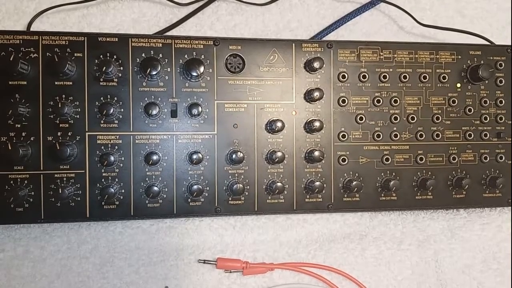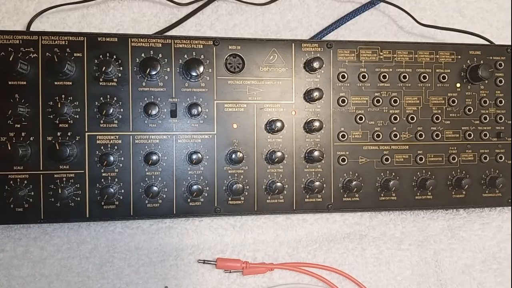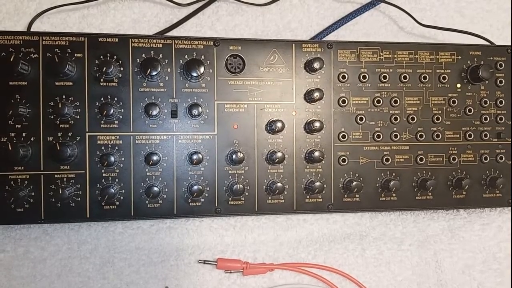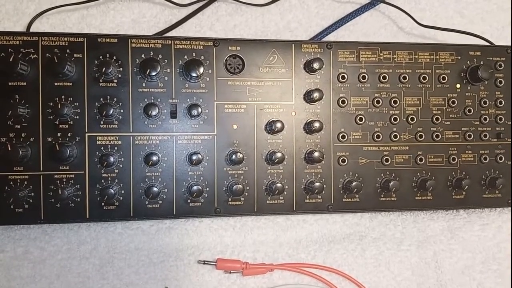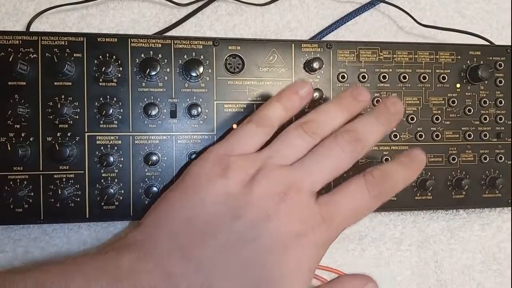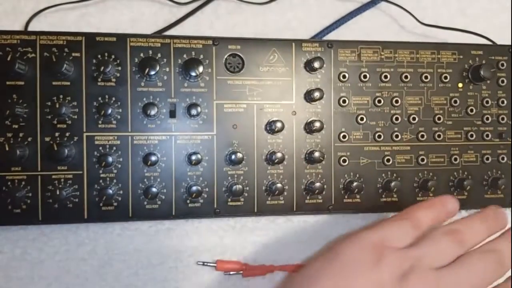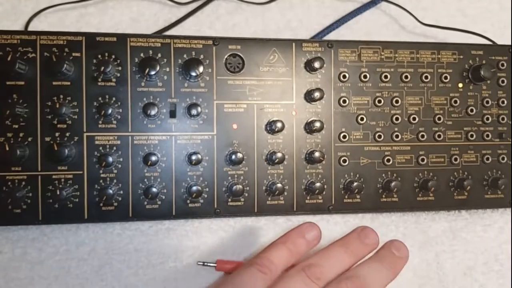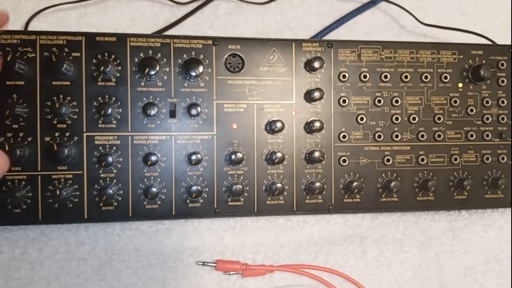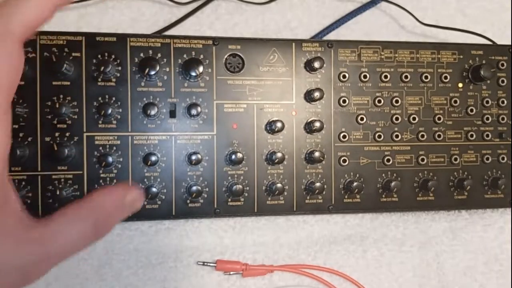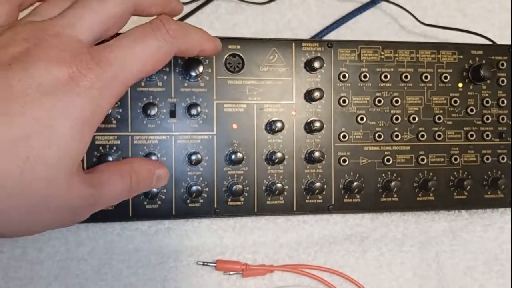Welcome to part 3 of the tutorial for the K-2 and the MS-20 full size and mini variants. In this video I'm going to be going over the Patchbay section as well as this external signal processor. In the last videos, in part 1 I went over the signal generation and processing, like the oscillators and filters.